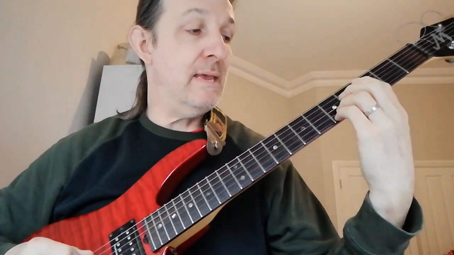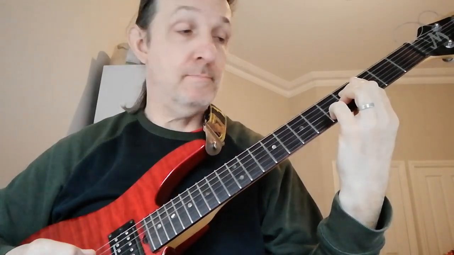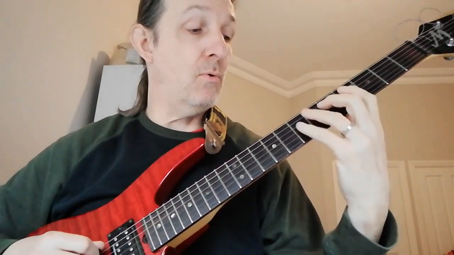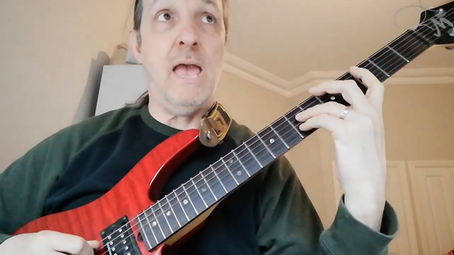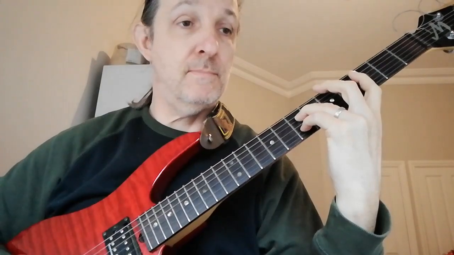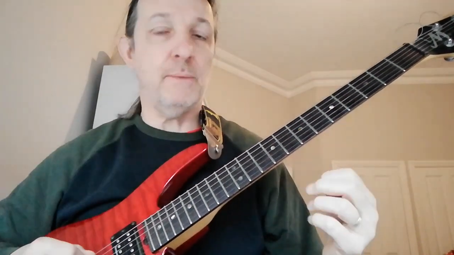C, F sharp, E, and A, for example. C, F sharp, D, and A, and so on. C, A, F sharp, and B. C, A, F sharp, and G. All have a C major type sound.